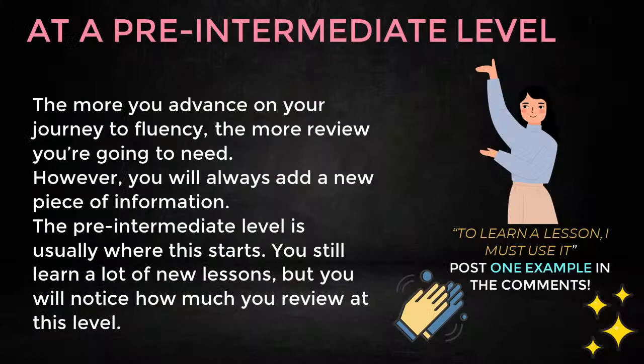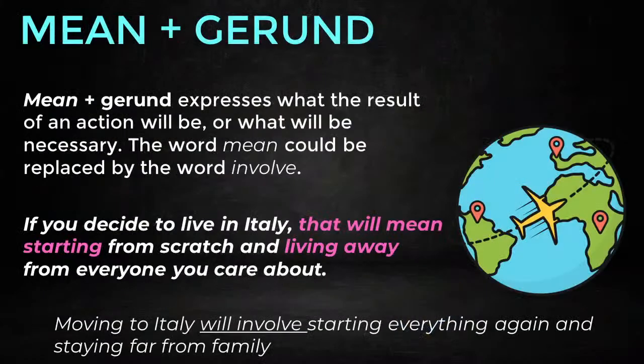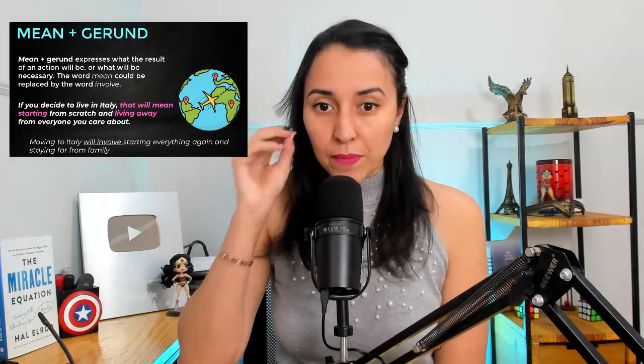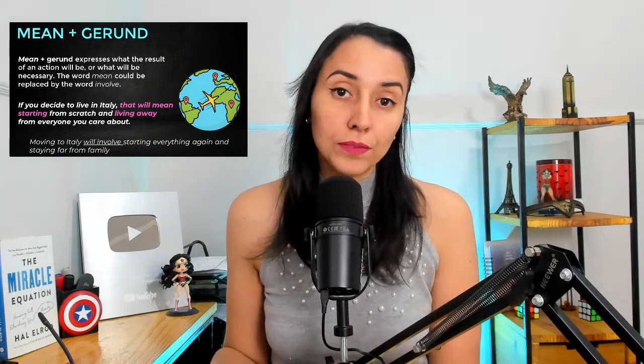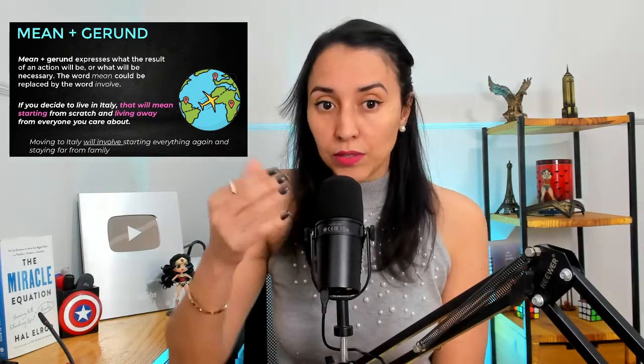Now, moving on. Mean plus gerund. That expresses what the result of an action will be or what will be necessary. So in this case, guys, when I use mean plus gerund, the idea of mean becomes involve. And there are examples here. I created a few examples that will make this easy for you to understand.